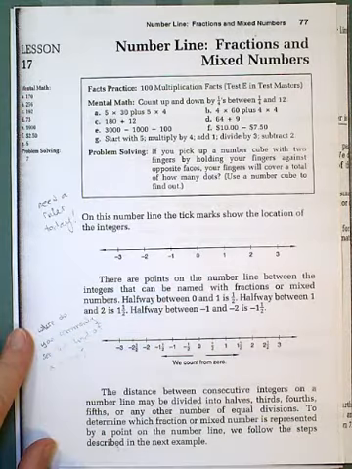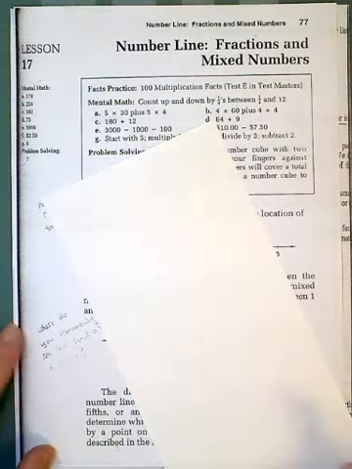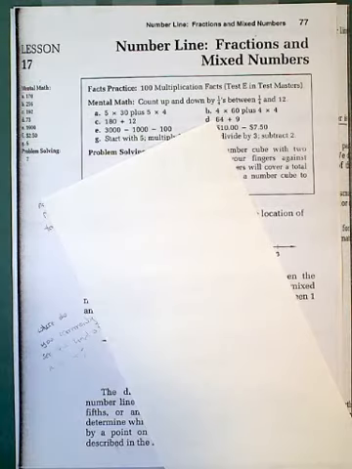However, sometimes on a number line, we will mark numbers that are in between our integers. In order to do this, we need to use either a fraction or a mixed number. Very quickly, let's review.